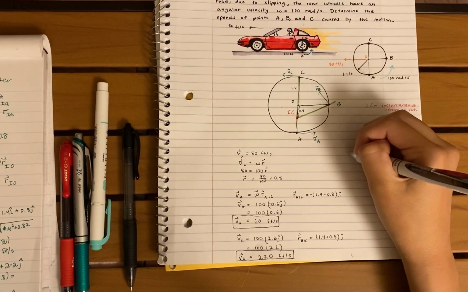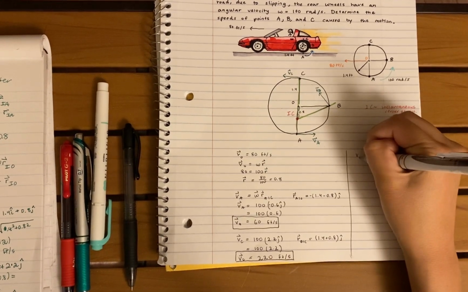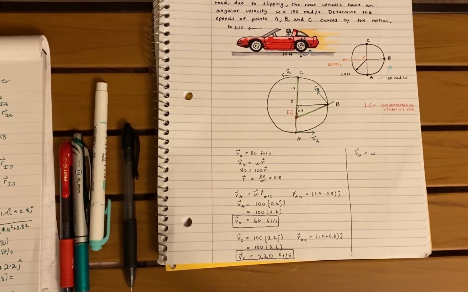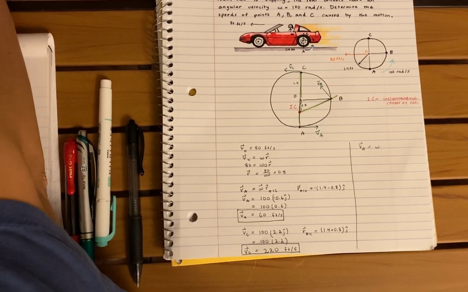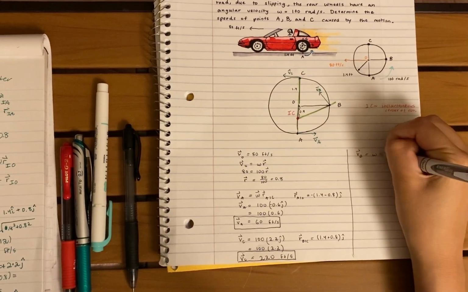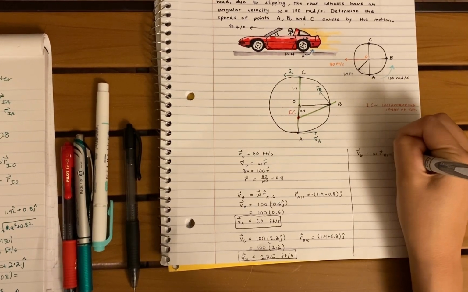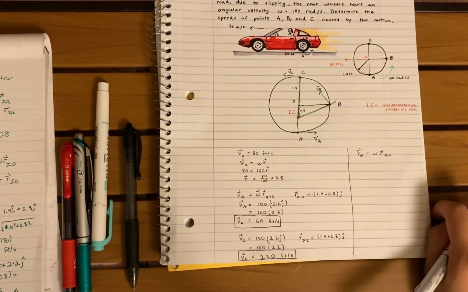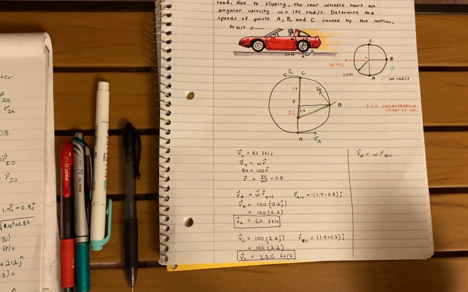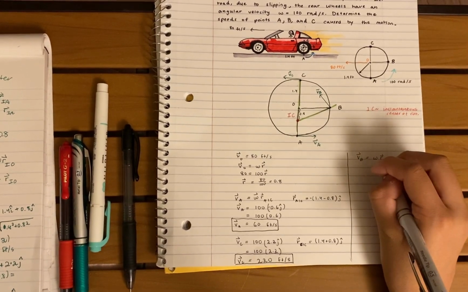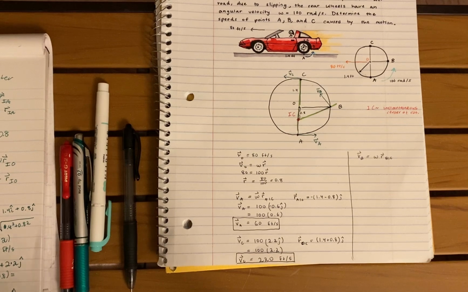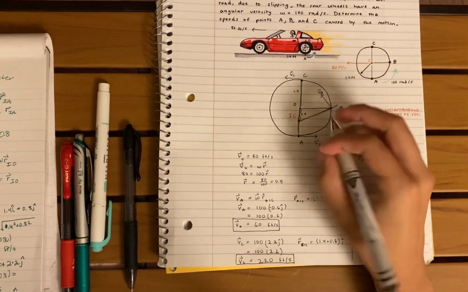And then for part B, you have w. Wait, this is C. And this time, this position vector, or the angular position, sorry, is gonna be this portion right here.